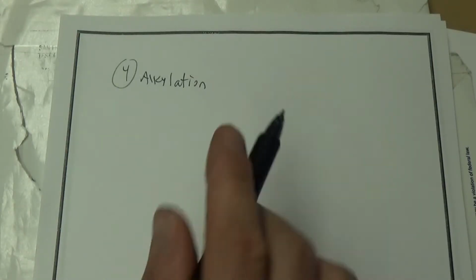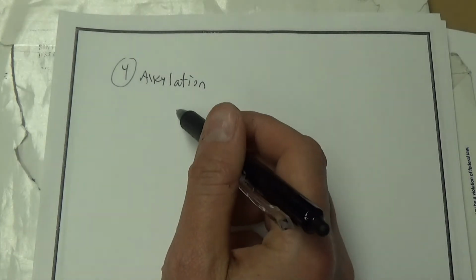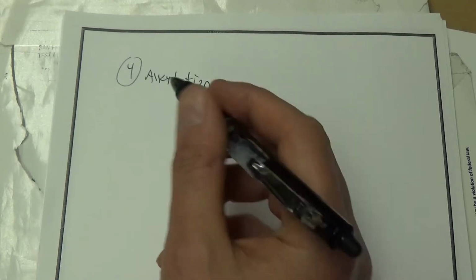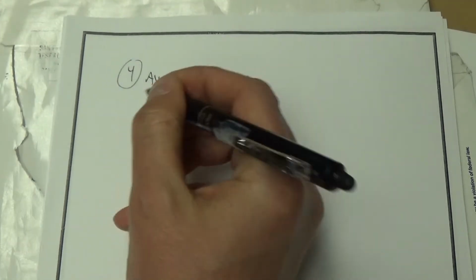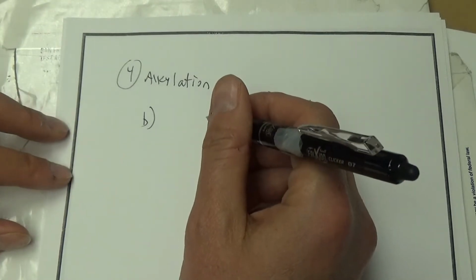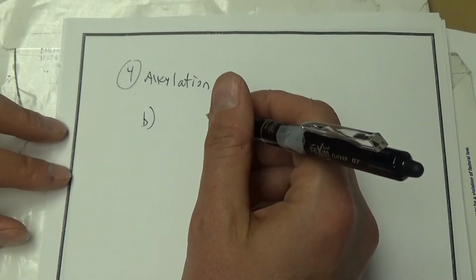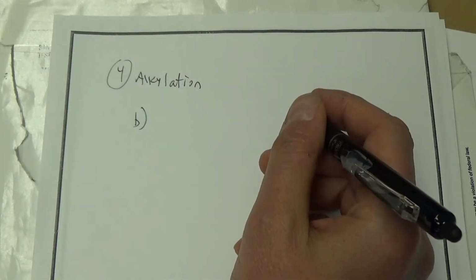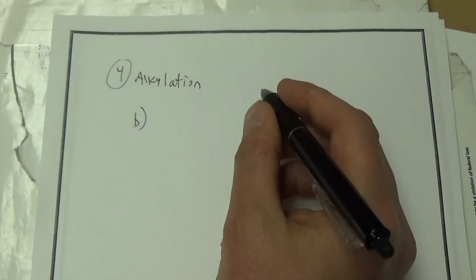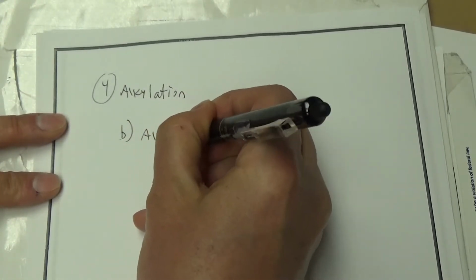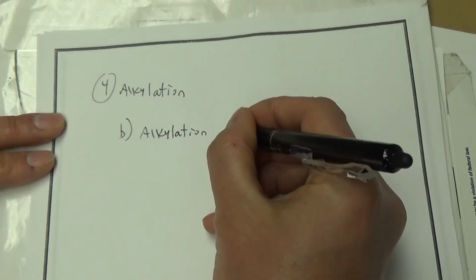Alright, so we're talking about alkylation of ketones and aldehydes. We mentioned direct alkylation. Let's talk about a slightly indirect method that solves this problem of accidental dialkylation or trialkylation. And this is method B. We're going to call it alkylation by enamines.